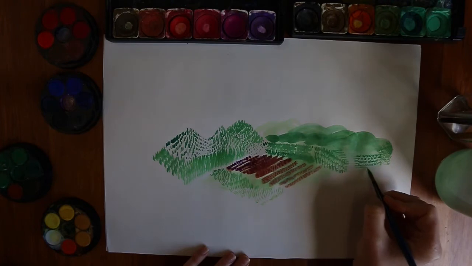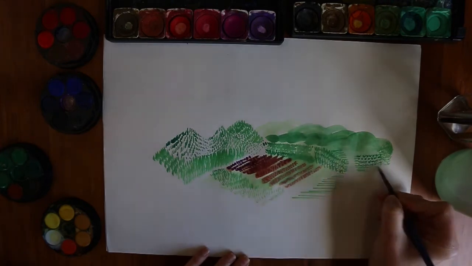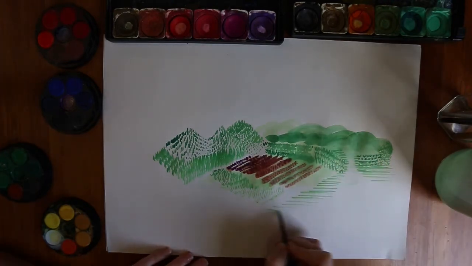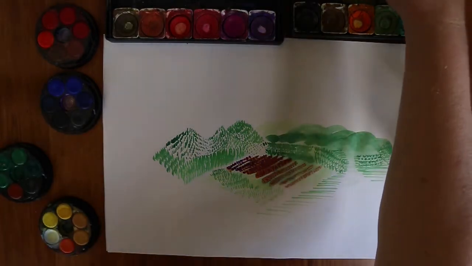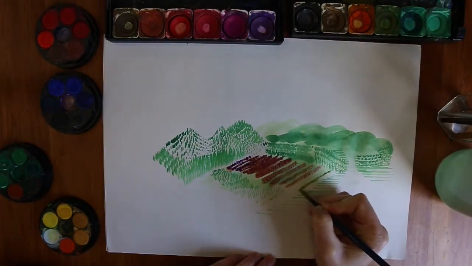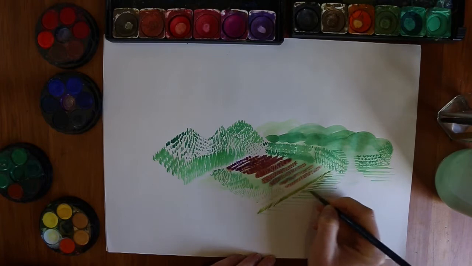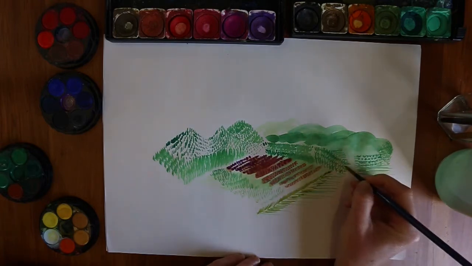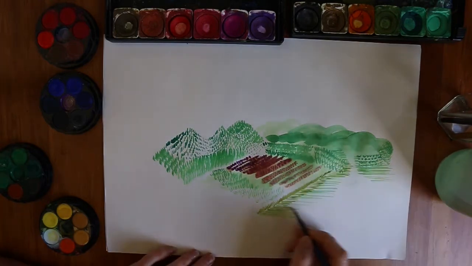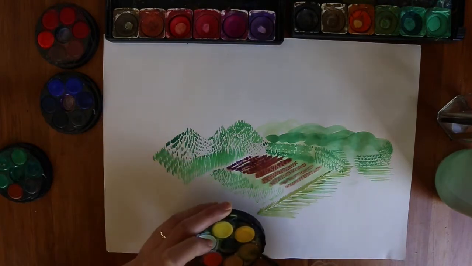I'm definitely focusing on the topography, the curve and the shape of the land itself, where there's flat, where there's curves, where there's hills. Again, I didn't plan that, but I just kept noticing it and working with it because it felt good.